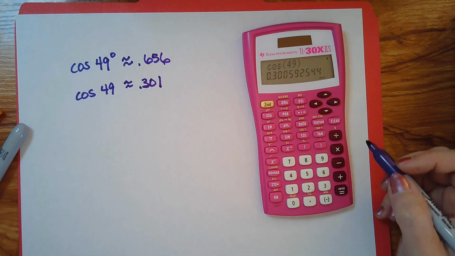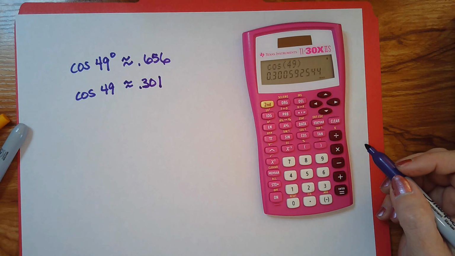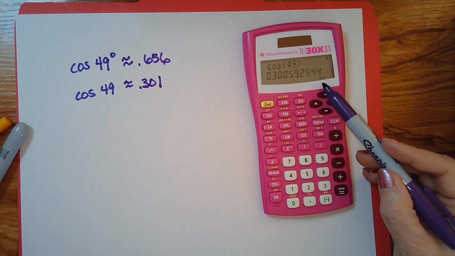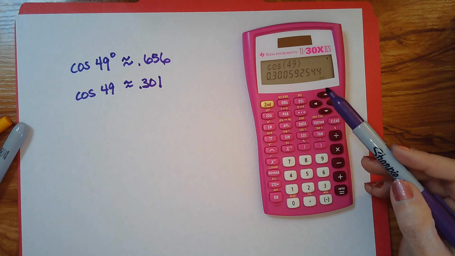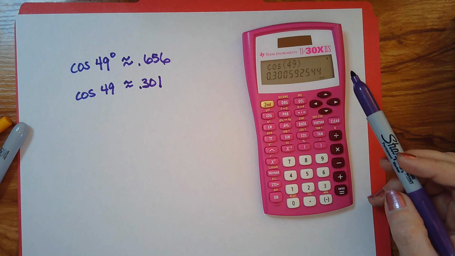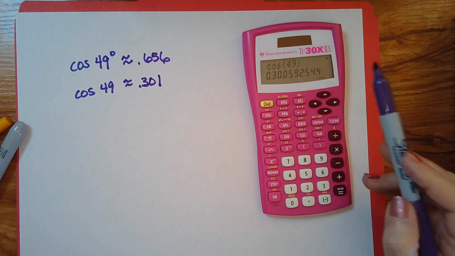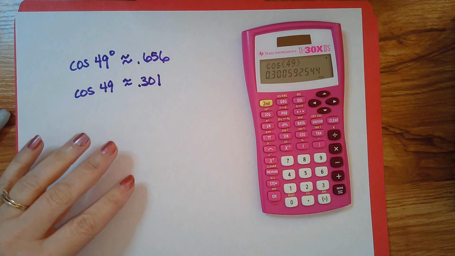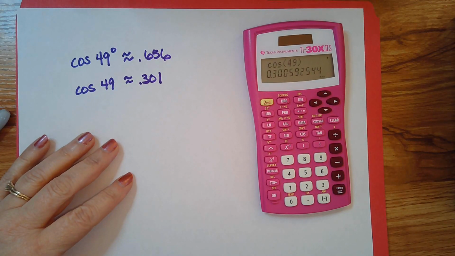So sometimes if you're doing your homework, if you're trying to check your answers and your answers are just wildly inappropriate, it would not be a waste of your time to check to make sure that you are in the proper mode, in the proper unit for calculating what it is you're trying to do. So make sure that you pay attention and you know what's happening there with your degrees versus your radians.